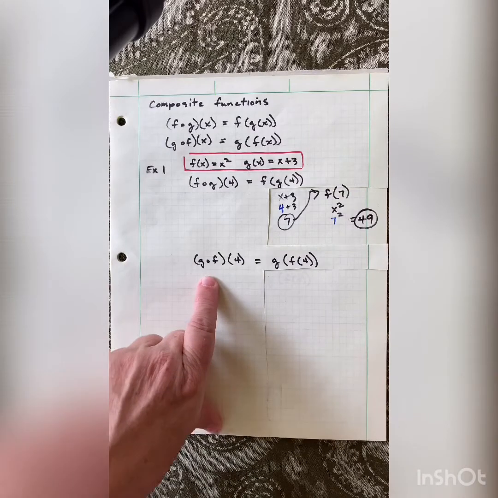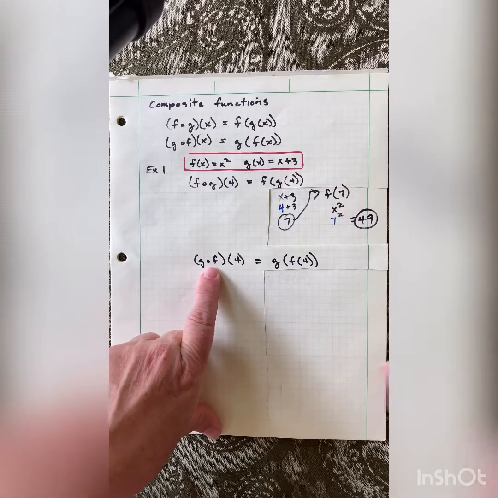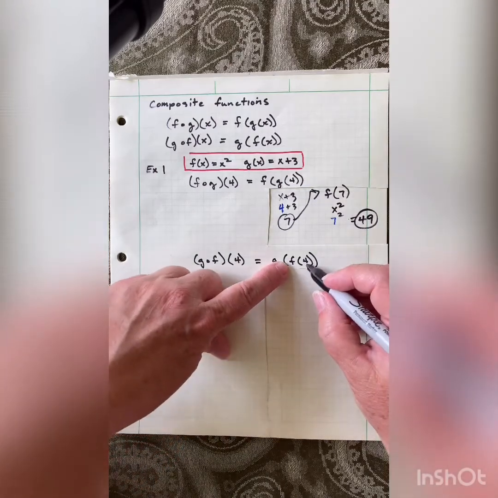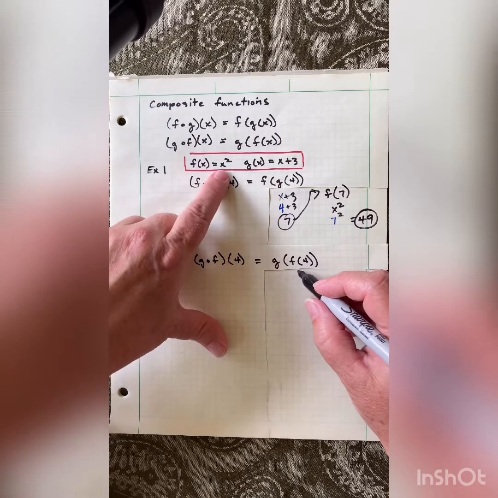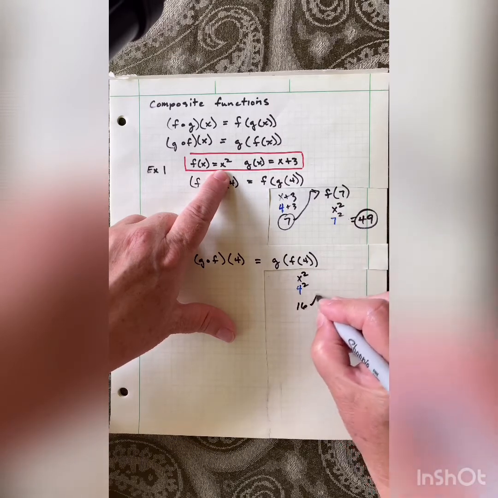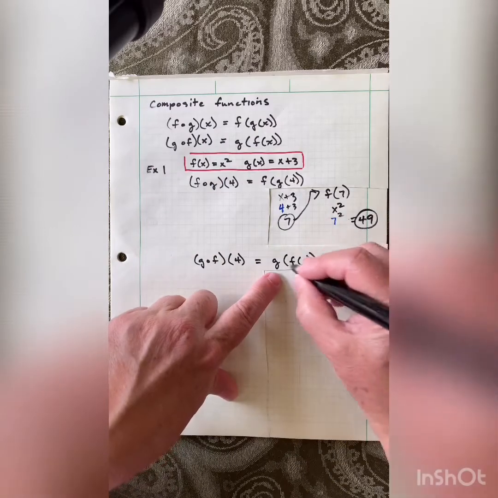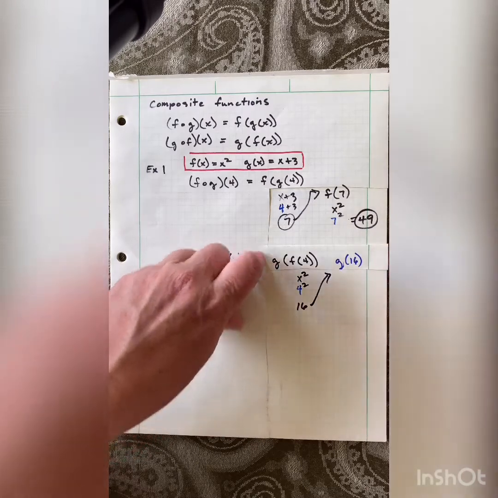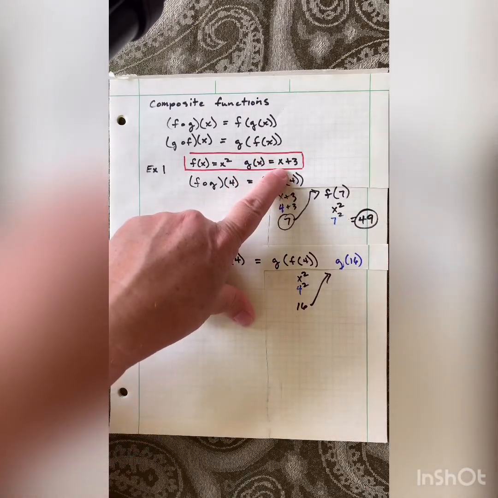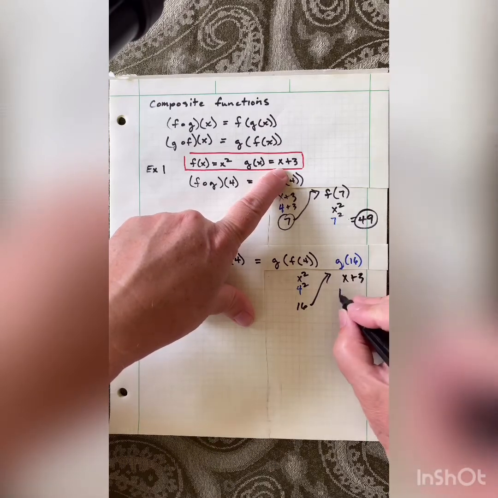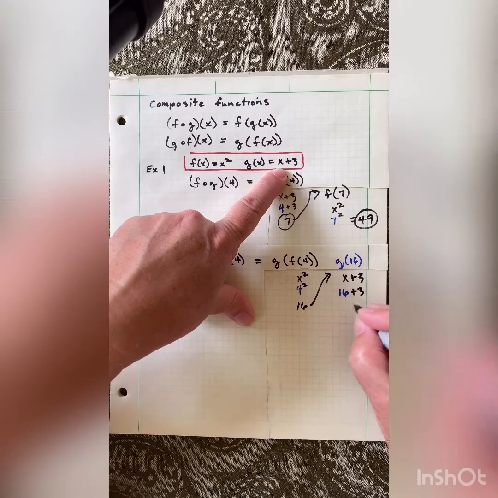Okay. Now I want to do g of f of 4. So rewrite it as g of f of 4. This time it says go find function f, and put a 4 in there. Okay, so that's x squared. I'm putting a 4 in every time I see an x. That gives me a 16. All right, this whole thing there equals 16. So now I have g of 16. Go find g. G right here. And every time you see an x, put a 16 in there. 16 plus the 3, that gives me 19.